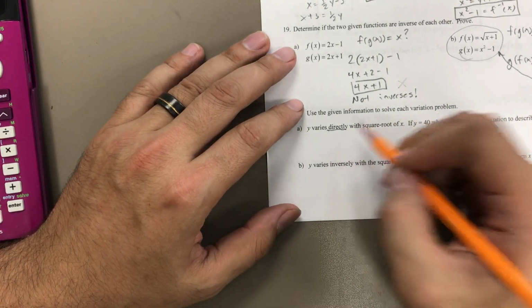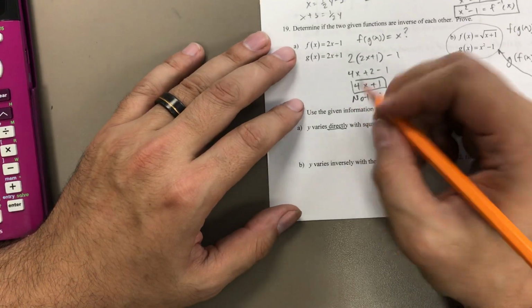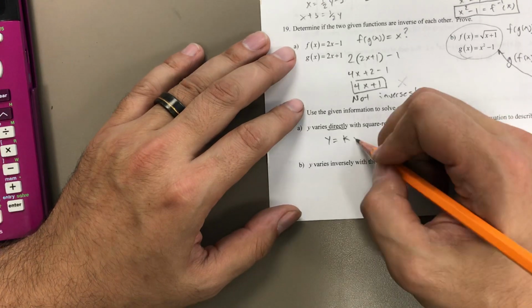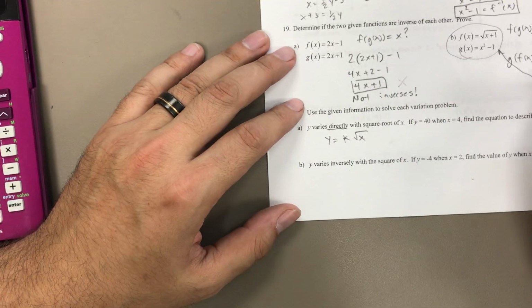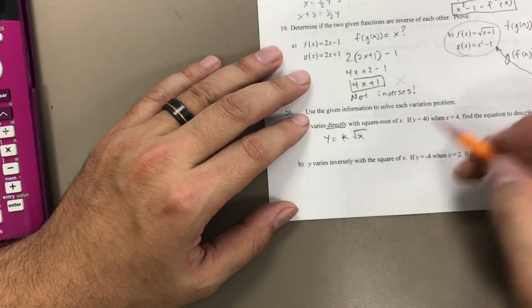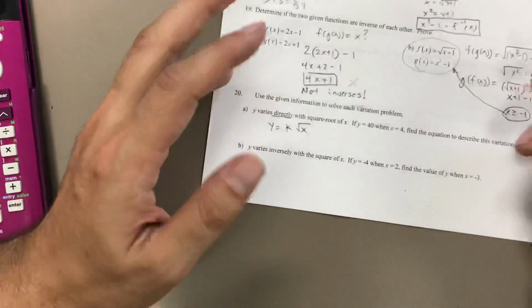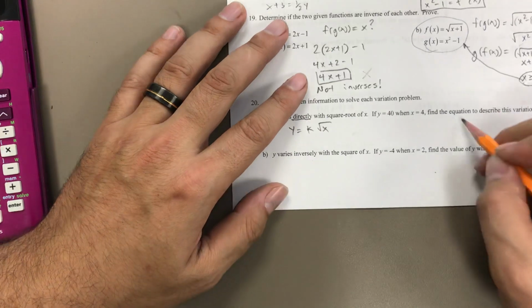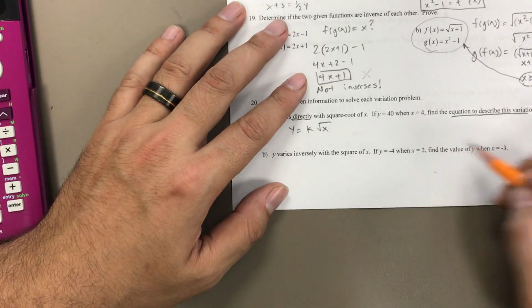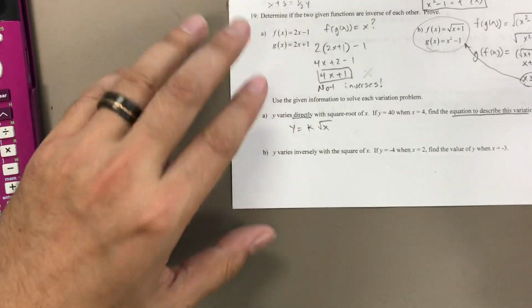Okay, so if it varies directly with it, then that means that it's going to follow the same formula. Y is equal to k times the square root of x. So that's how that one goes. Now let's go ahead and plug in the y value and the x value to solve for k, because that's what we always need to do: find the k value, and then either just get an equation or plug in some numbers to find a specific value, like what we're going to be doing on part B.